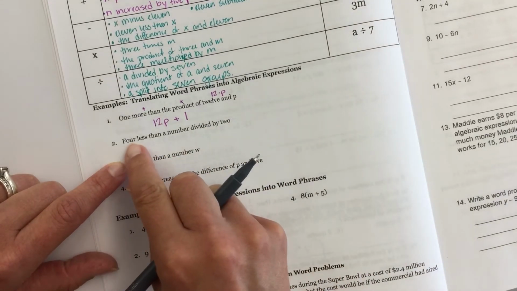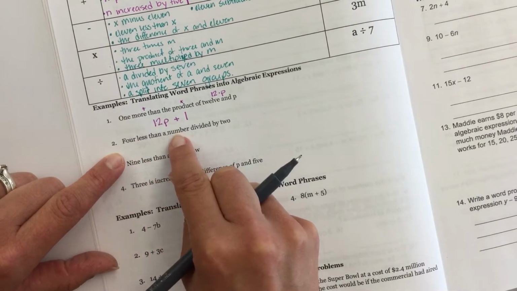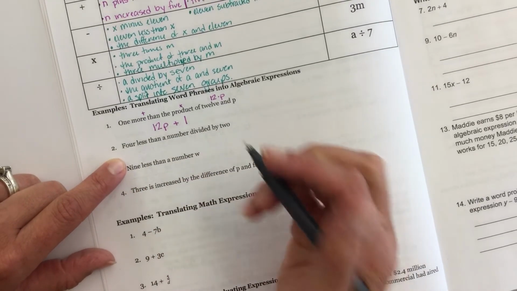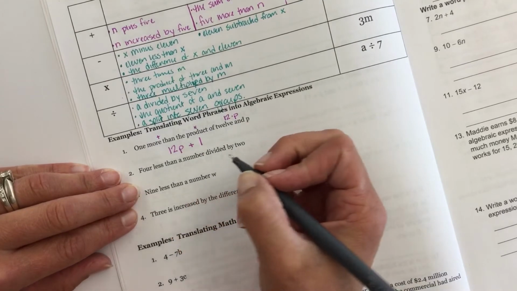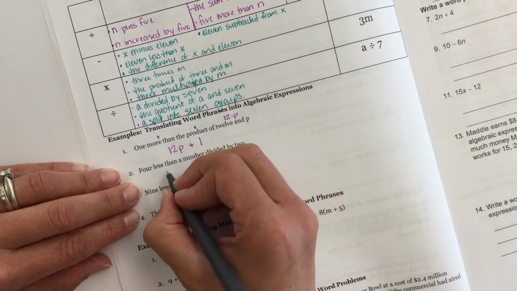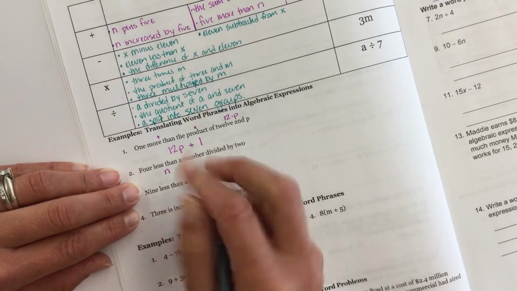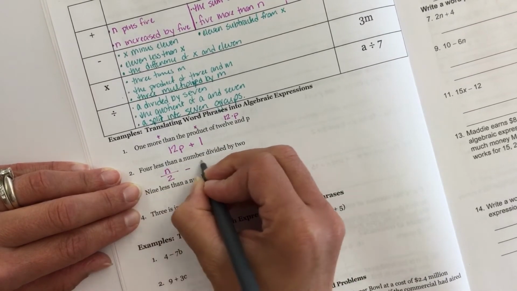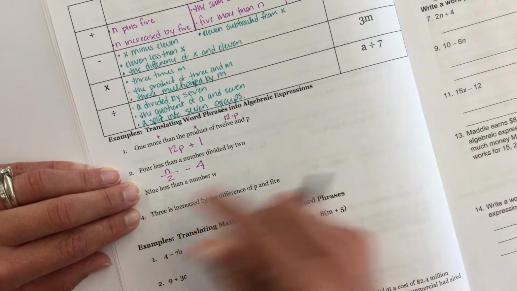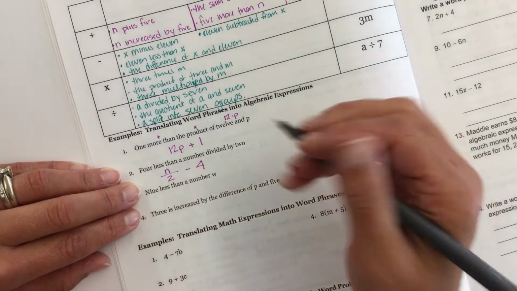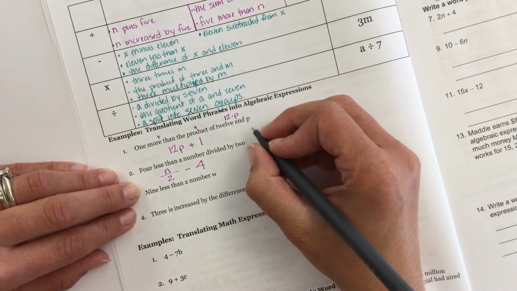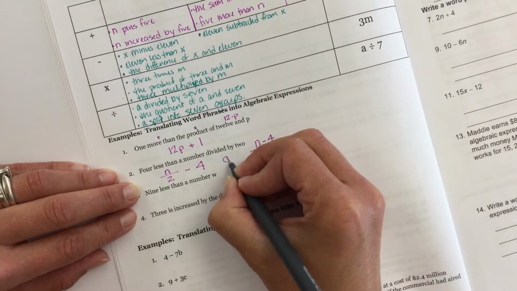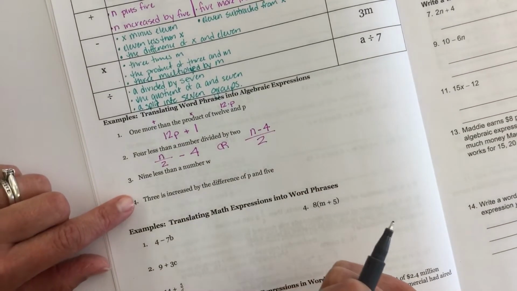Okay. 4 less than a number divided by 2. So we could do a number. We could just do any number. And when they say a number, it means you're going to put a variable there, divided by 2, and we're going to take away 4. The other way that this could be interpreted, this one's not really clear. We could have 4 less than a number divided by 2. Most of the time you're going to have them more clear than that.